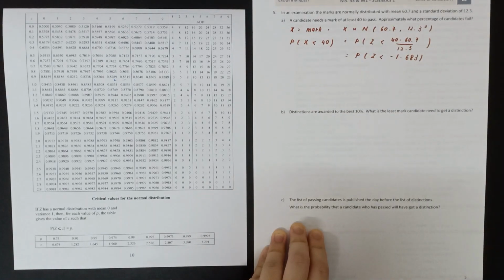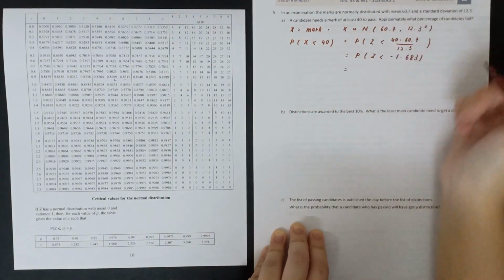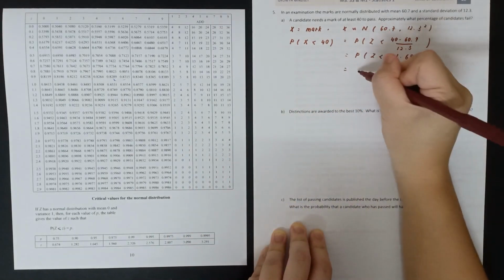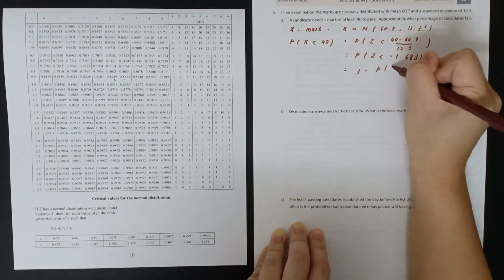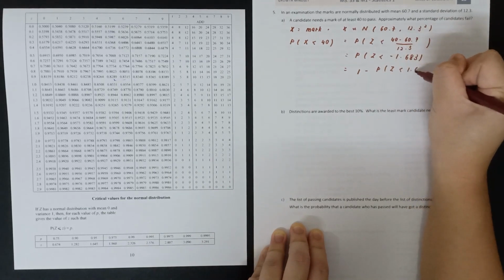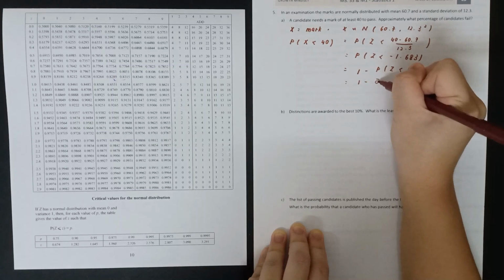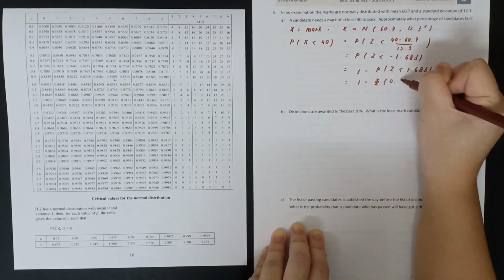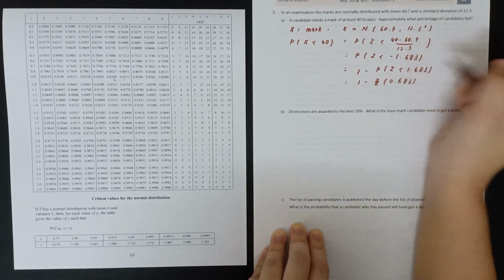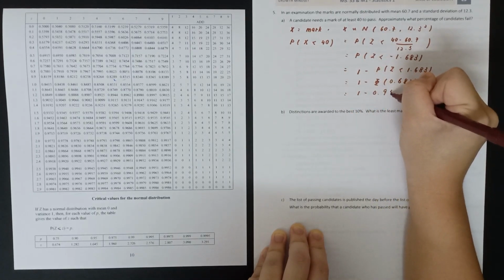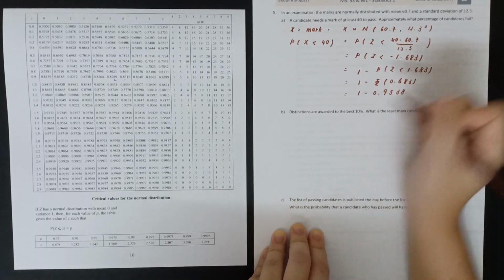Okay, so for me to get this, because it's on the negative side, I need to reflect. Then after that, 1 minus probability Z smaller than 1.683. So 1 minus Φ(1.683), which will give me 1 minus 0.9538.